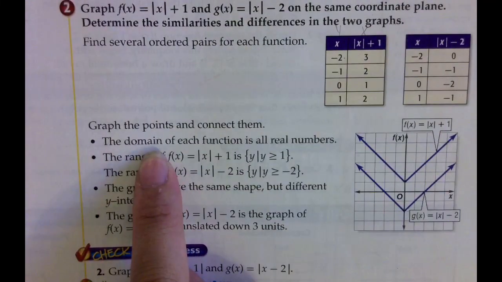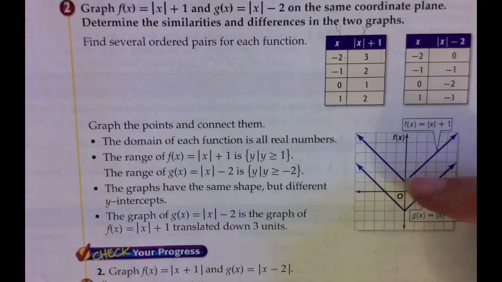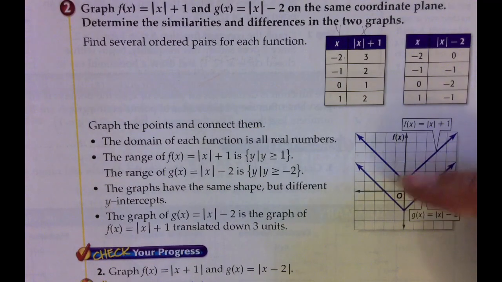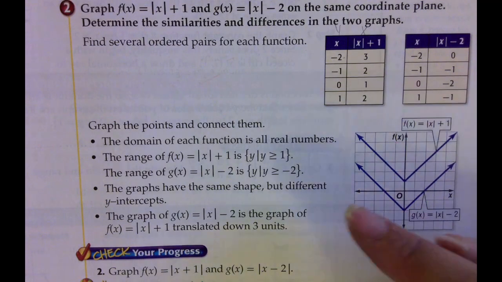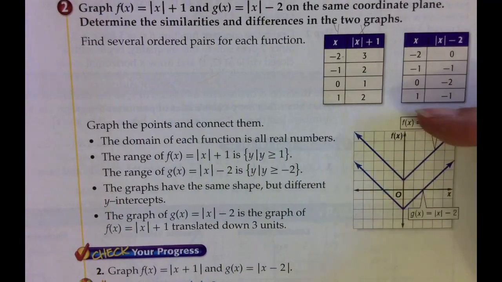So for both of them, the domain is all real numbers. Okay, the range, however, is different. For the f of x one, it starts at 1 and goes to infinity, so that's why y is greater than or equal to 1. Versus for the g of x one, it starts at negative 2 and then goes up to infinity.